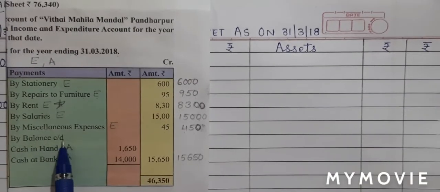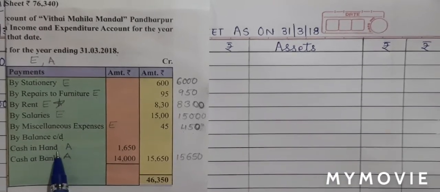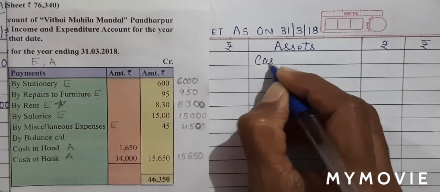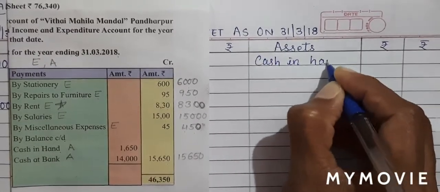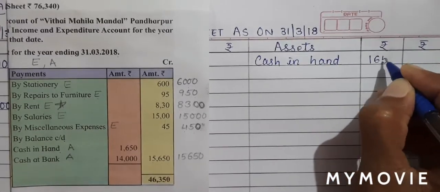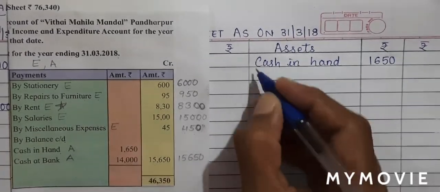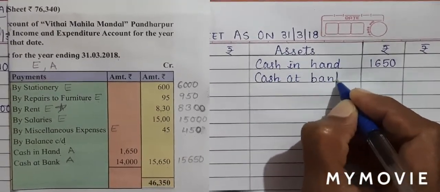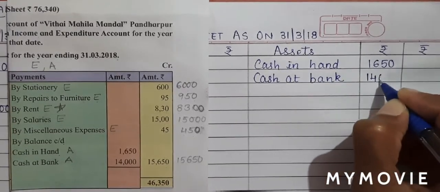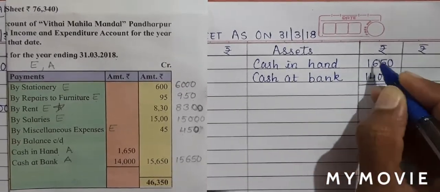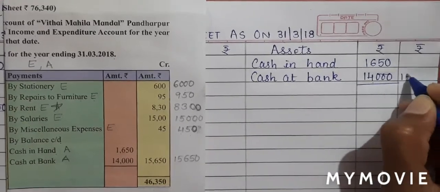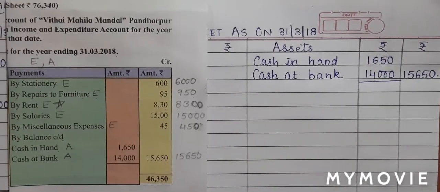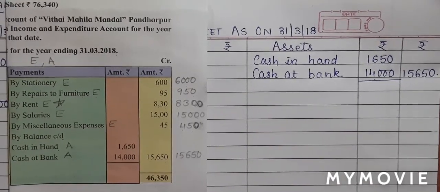Next is balance carried down. That's my closing balance of cash in hand, which will be written on my asset side. So on the asset side, I'll write cash in hand, 1,650 in the inner column. Since they have given us the total, we just have to copy it. Cash at bank, again on my asset side, 14,000. So 14,000 plus 1,650 will give me 15,650. With this, students, we have completed our step number 3, inner column and outer column.